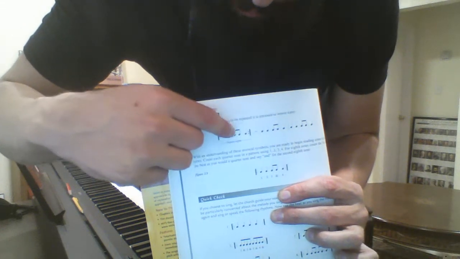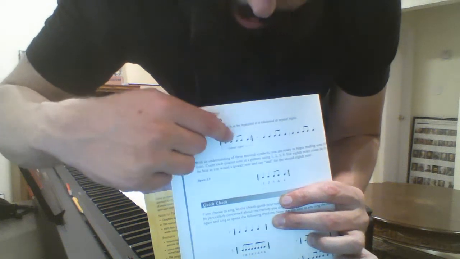Okay? We use repeat signs because you can save ink, but also it's just visually a little easier. It's less information to process, right? Okay, let's move on to the next slide.